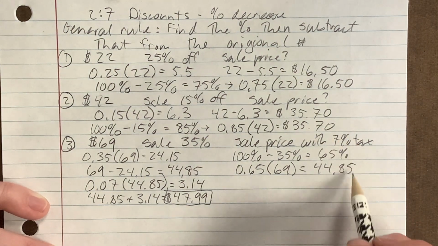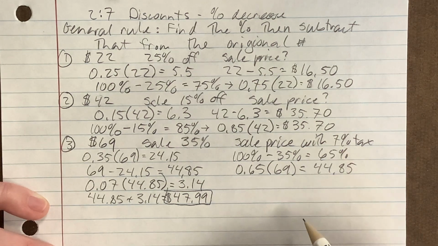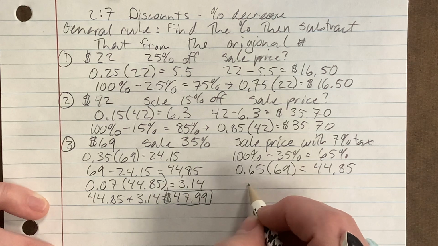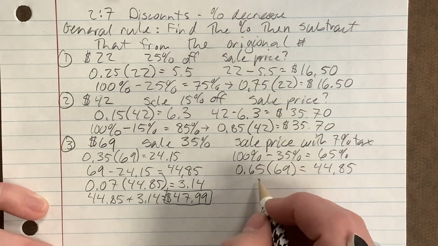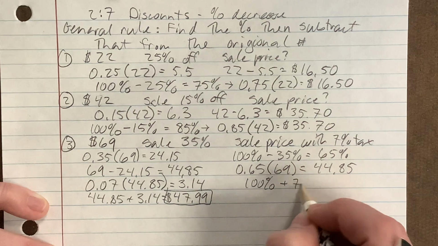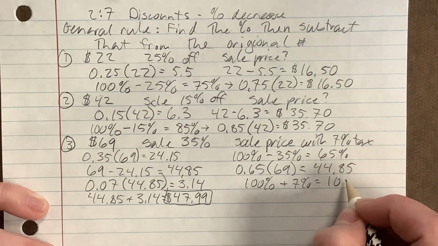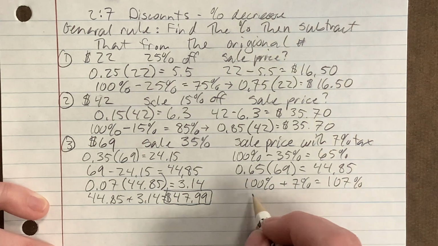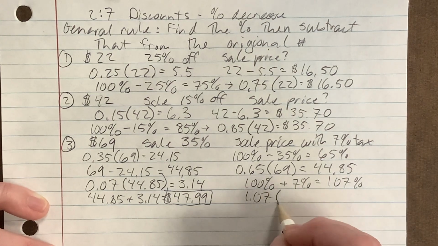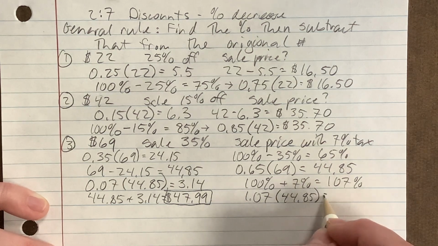Okay, sweet. And then adding in the sales tax, that means we need 100% of the sale price plus 7% for tax, which means we need 107%, which is 1.07 as a decimal, times the 44.85.